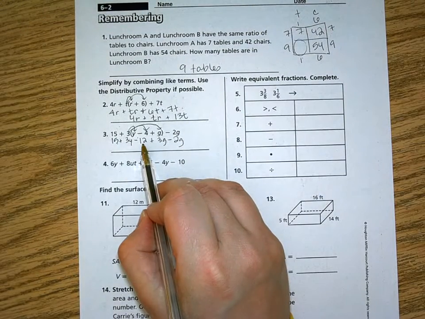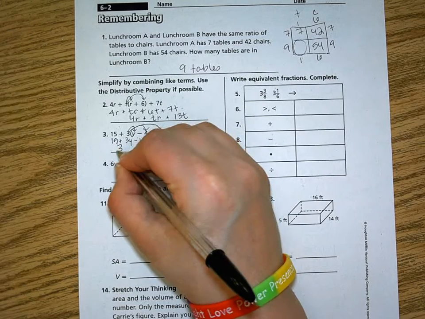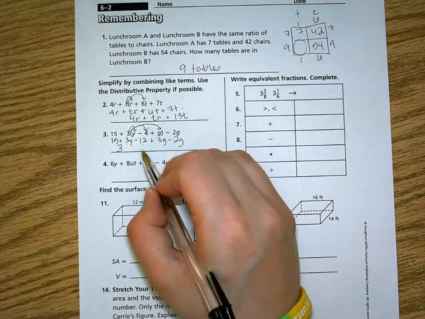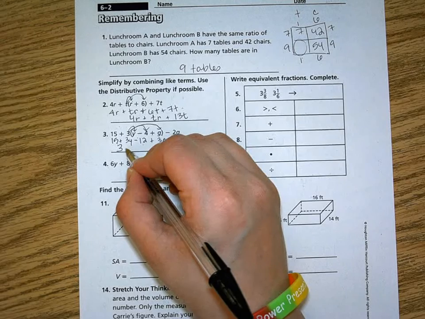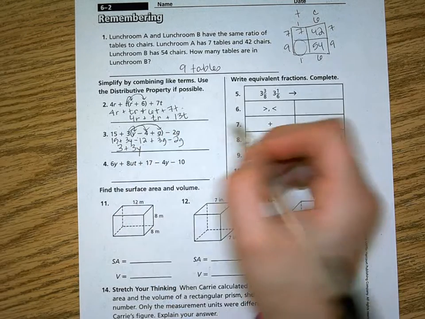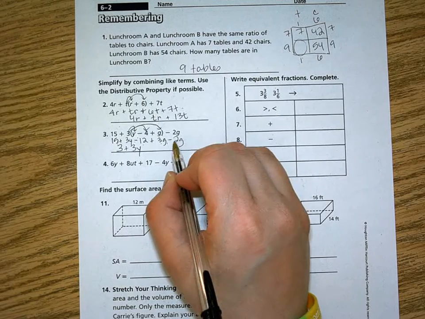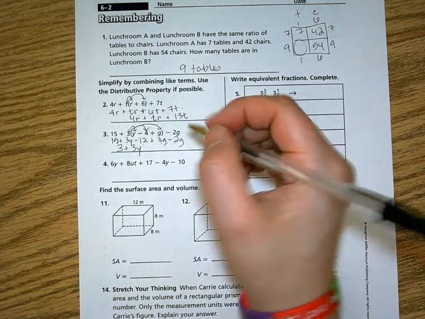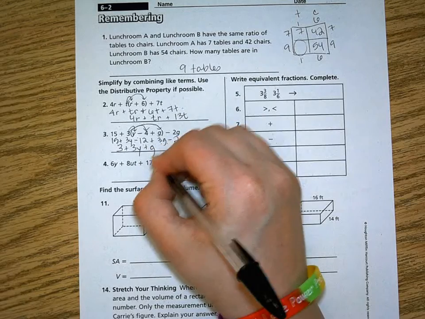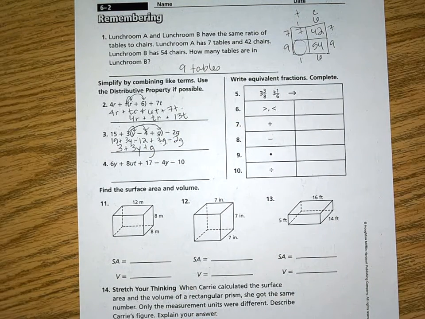15 and minus 12 can combine to make 3. There's only one number that has a y in it, and that's plus 3y. And then we use this, so now we just need to use plus 3g minus 2g, and if you combine those, it ends up just being plus g. So 3 plus 3y plus g.